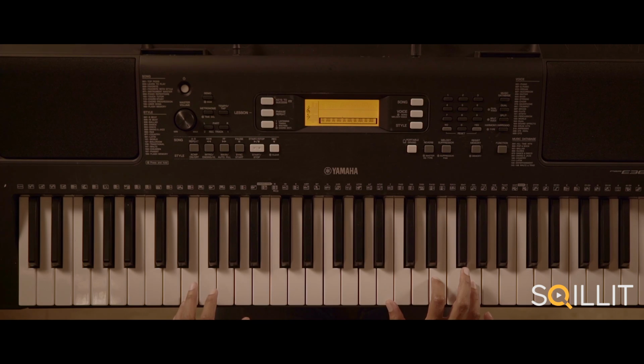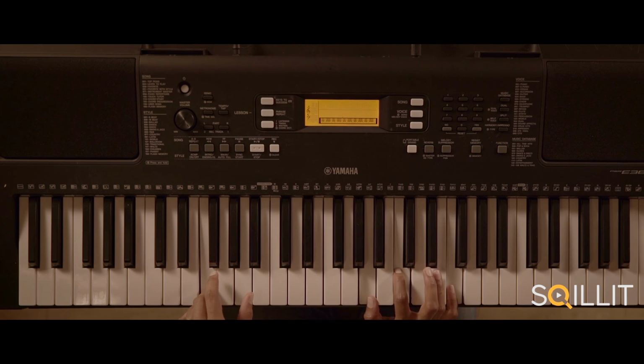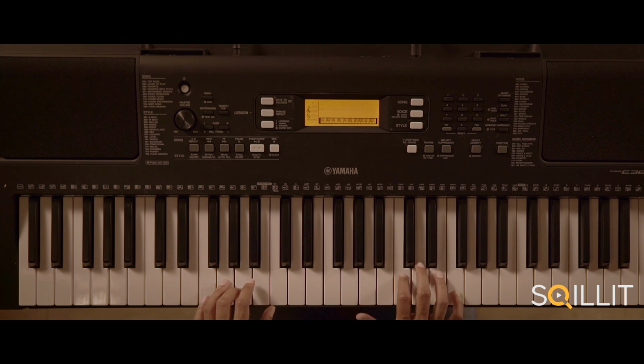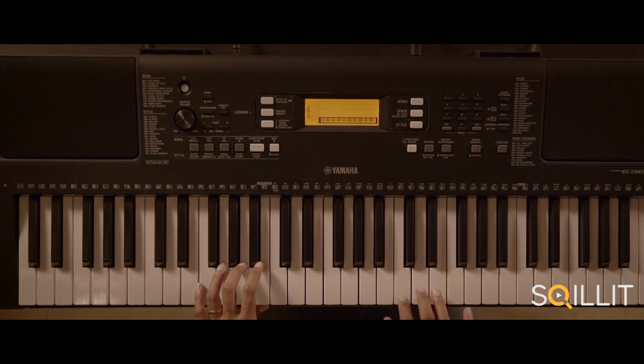Very last line, I'm going to use the same chord, E minor, in the melody G. The next note is F. I'm going to switch to F major. Melody note on top, chords in the bottom. And the last bar is E, D, C.